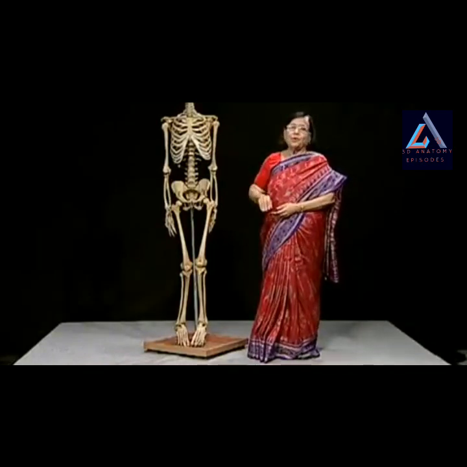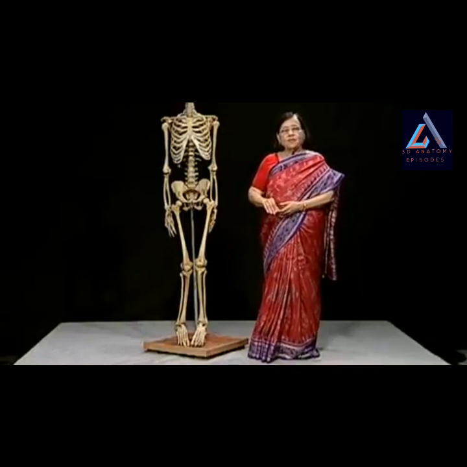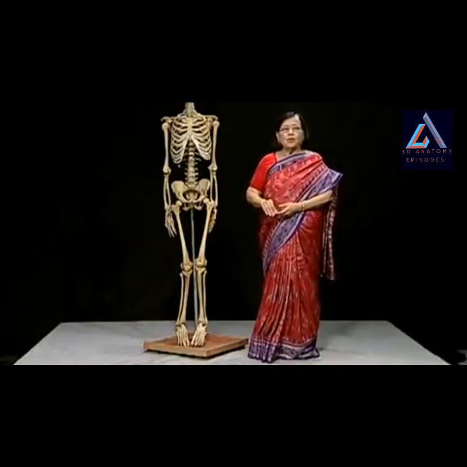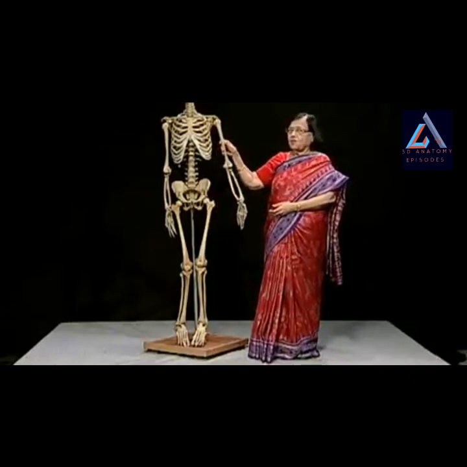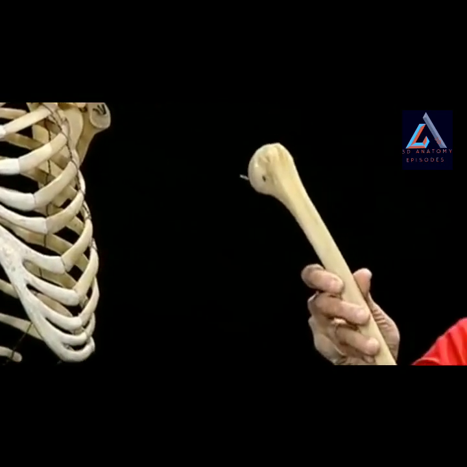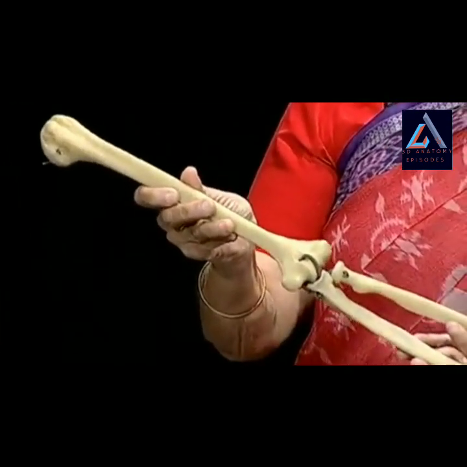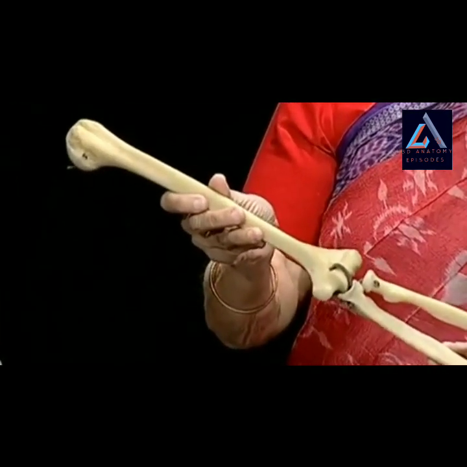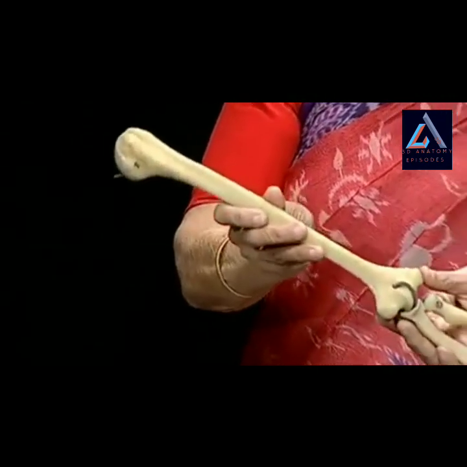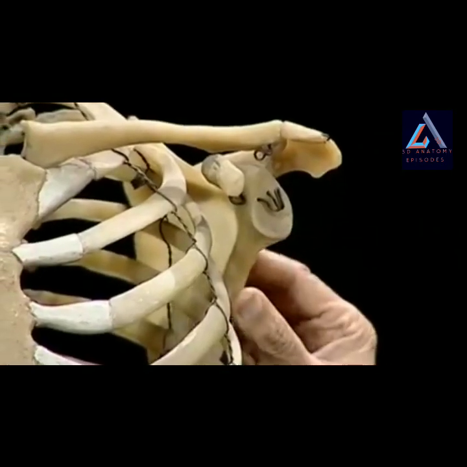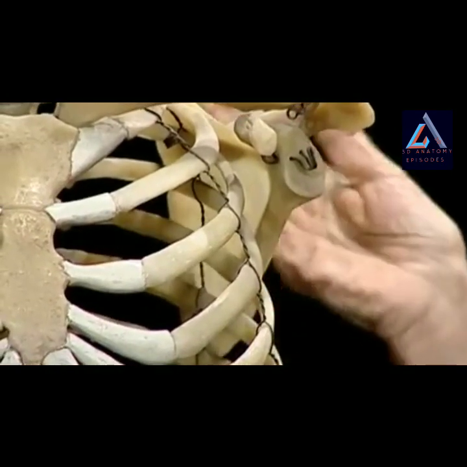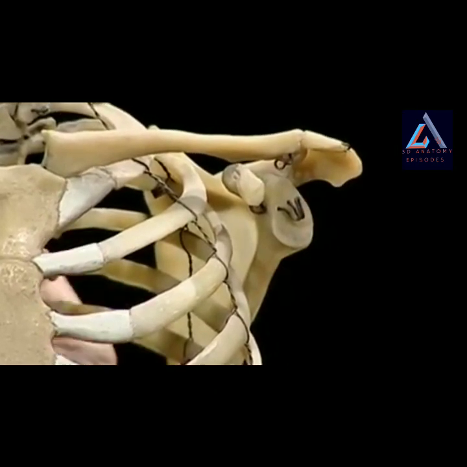We now come to appendicular skeleton, which will include 2 girdles and 2 limbs: pectoral girdle, pelvic girdle, forelimbs and hind limbs. This is forelimb or hand. I have taken it out to show the structural detail to you. Before I start explaining this, let me explain the pectoral girdle. Pectoral girdle has 2 equal halves, one for the left and other for the right side.